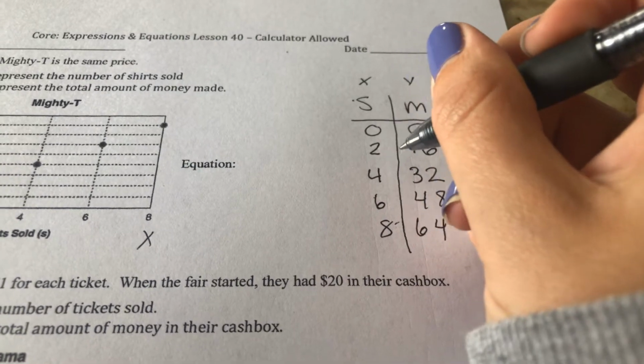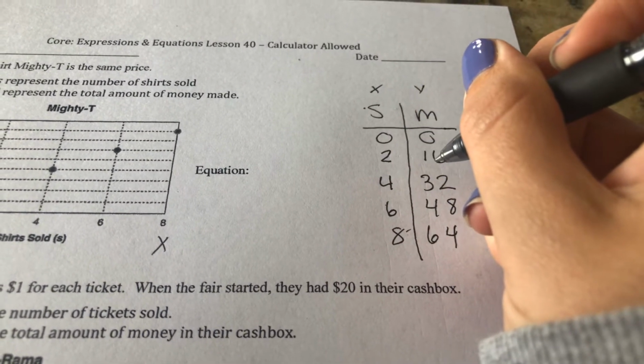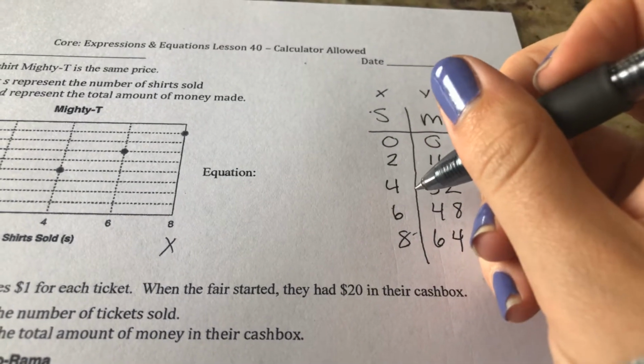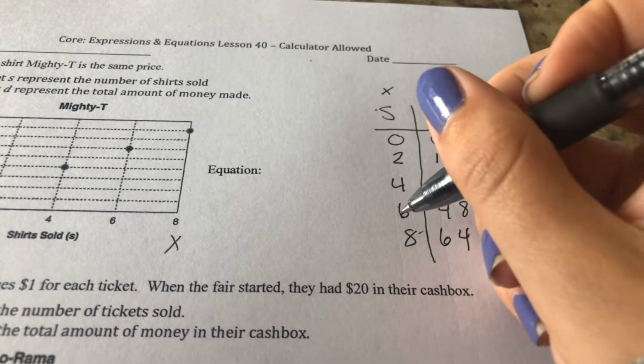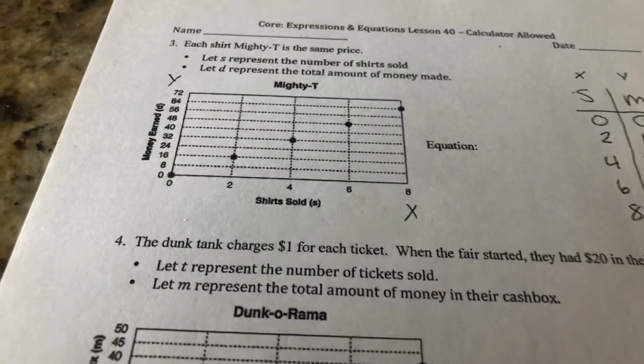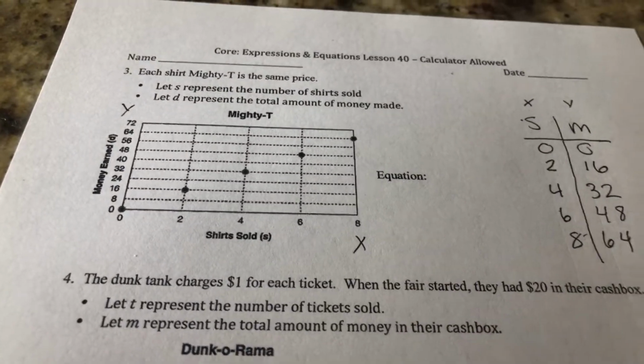So 2 times what is going to give me that 16? Well, I know 2 times 8 equals 16. Let's check and see if that's the same for the next one. 4 times 8 equals 32. Yep. 6 times 8 equals 48. Yes, so we know that each shirt is going to cost $8 because that would be representing the relationship there.